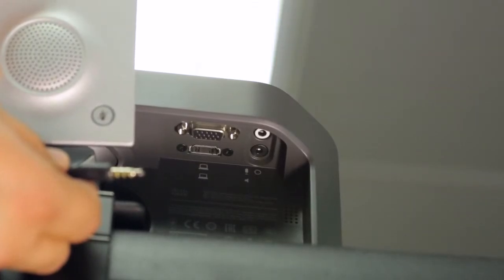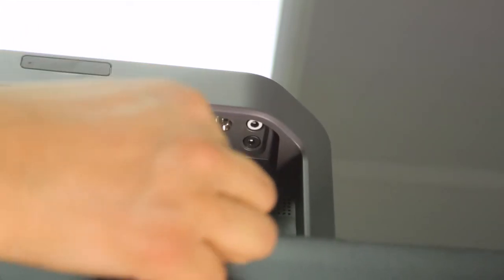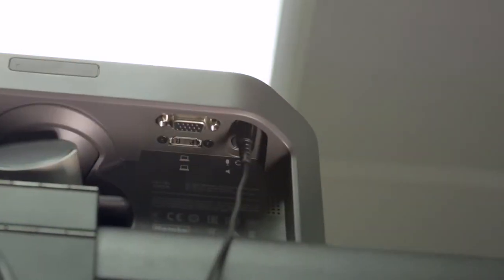Now connect the telepresence stable microphone 20 in the white hole located on the rear part of the video conference equipment.